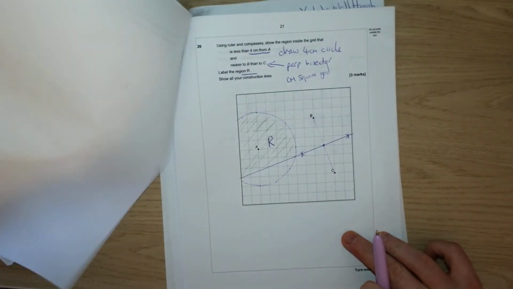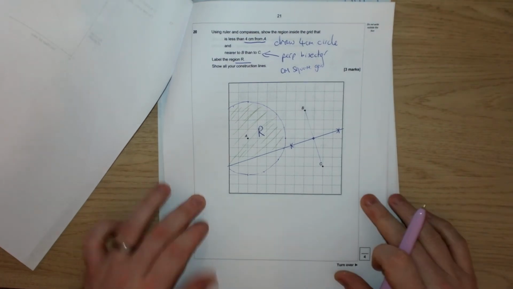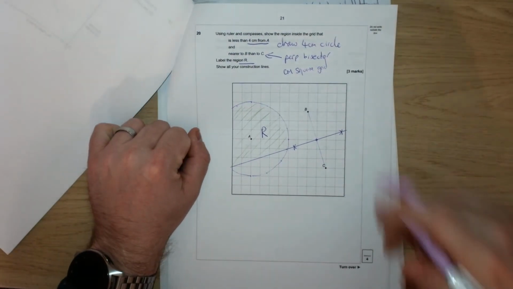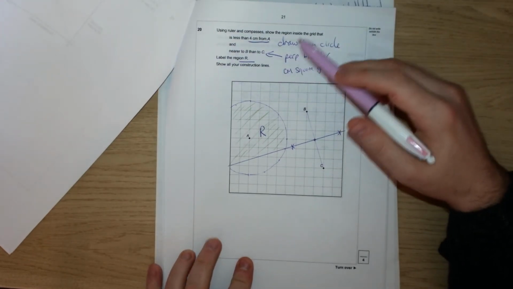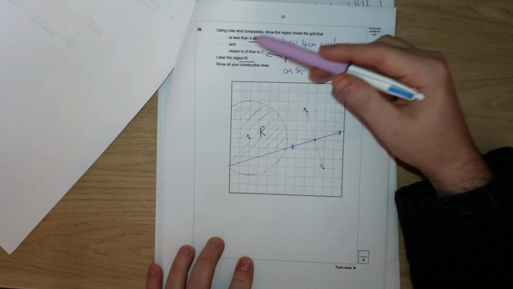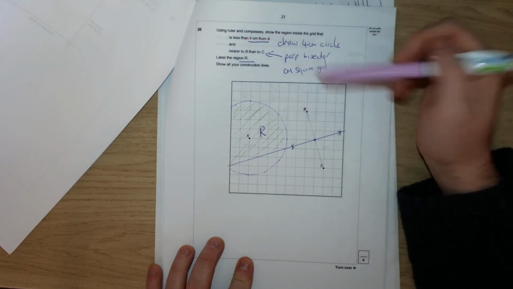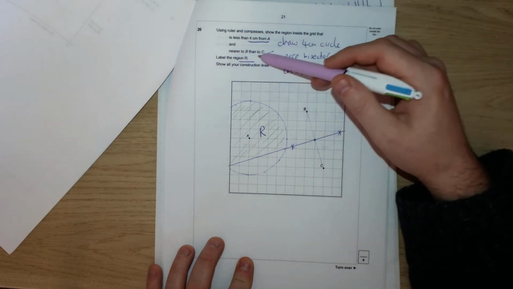Right, question 20. We have now got our loci question, all about the location of stuff. So using ruler and compass, it gives you a clue that it's going to be a loci question. Show the region inside the grid that is less than 4 centimetres from A and nearer to B than C, and label that region R.